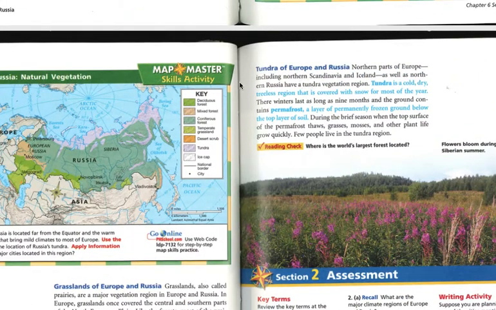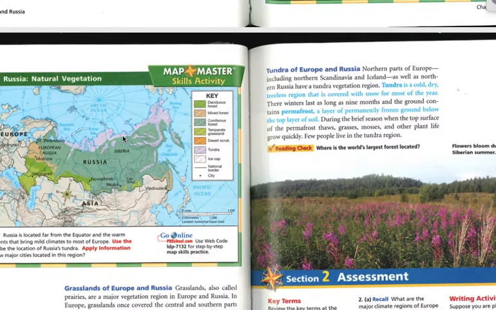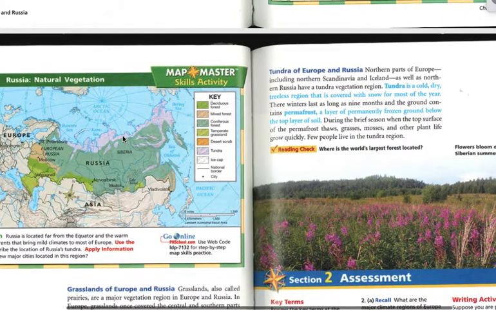The tundra of Europe and Russia. Northern parts of Europe, including northern Scandinavia, by Scandinavia we mean Finland, Norway, Sweden, up here on my mouse, and Iceland, as well as northern Russia, have a tundra vegetation region. It's this purplish color. Tundra is a cold, dry, and treeless region that is covered with snow for most of the year.